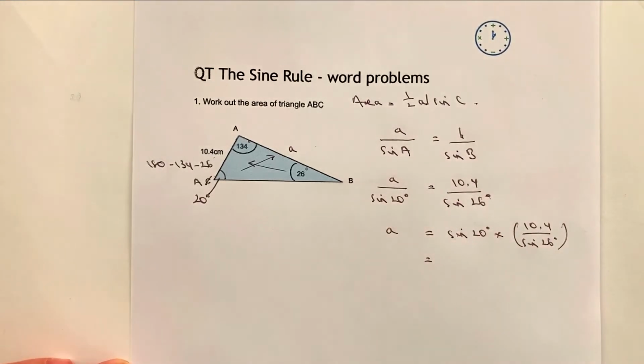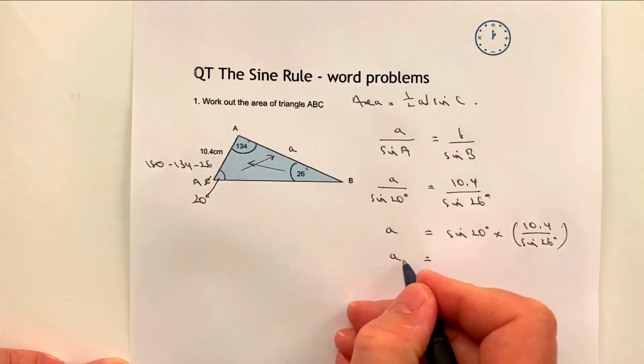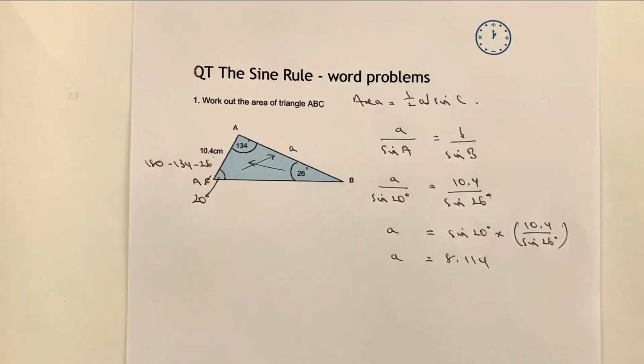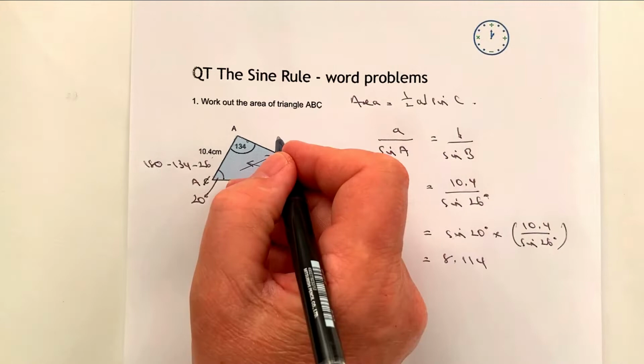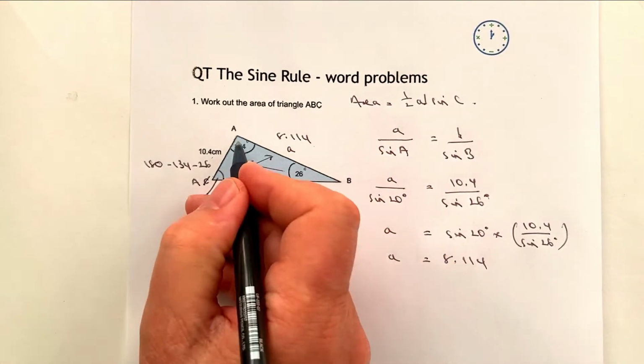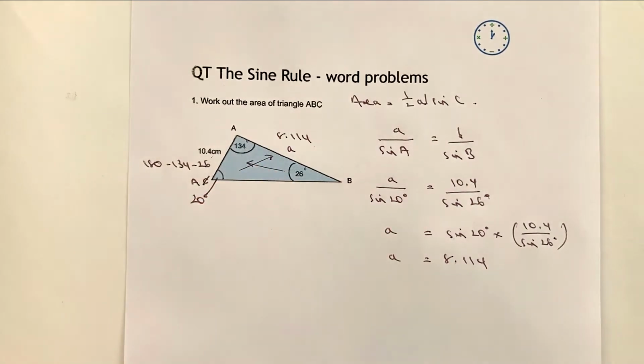Put that into a calculator and I'm going to get that a equals 8.114. Okay, so that's good news because now I've got two sides, this side, and I've got the included angle.